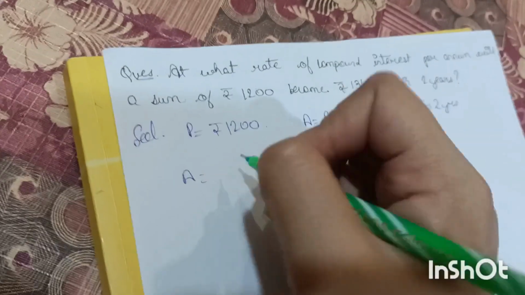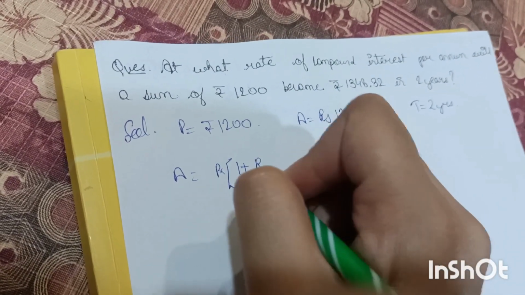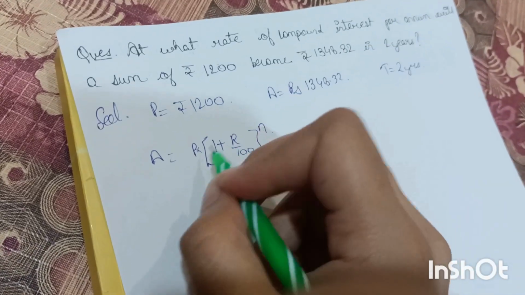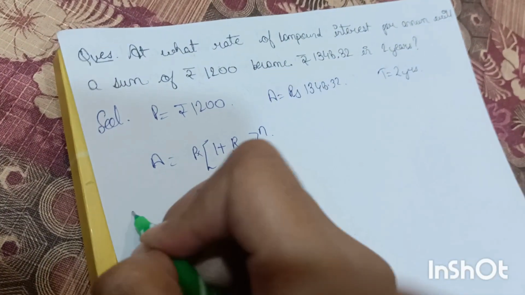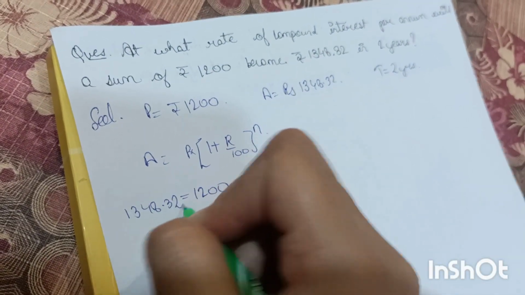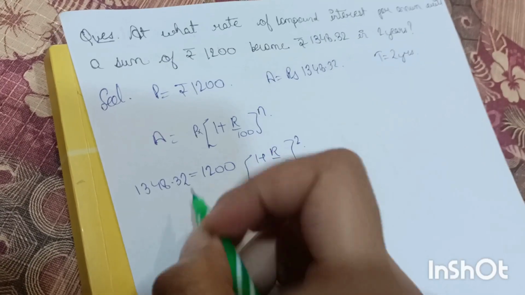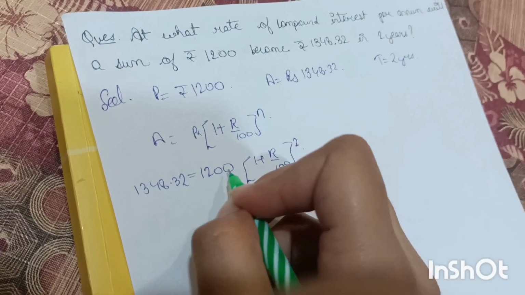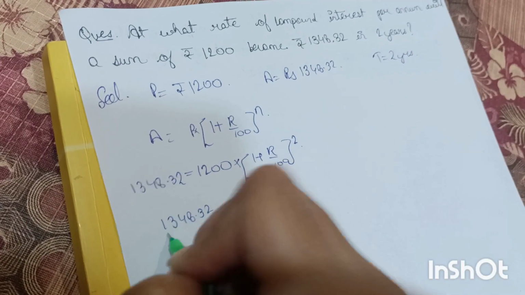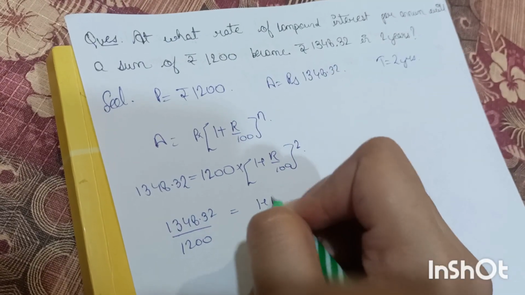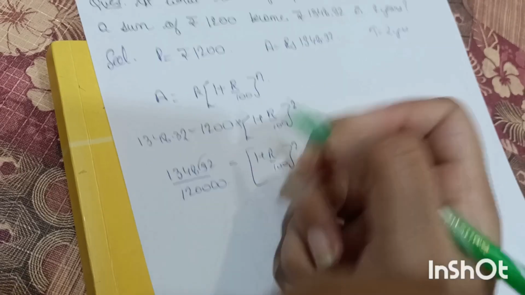So you know the amount formula is principal into (1 plus r upon 100) to the power time. Now let's solve it. The principal over here is given as 1200 and the amount value is given as this much. And 1 plus r we have to find, and time is given as 2 years. This is multiplication over here, so it will become division. And this will become like this. So you can see 1, 2, 1, 2 over here.